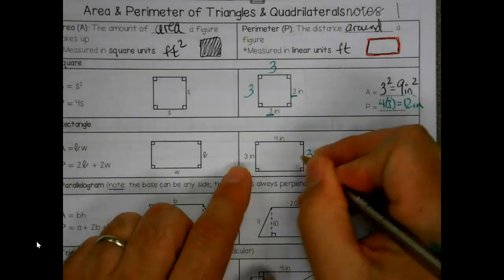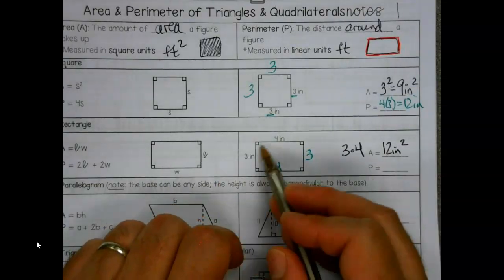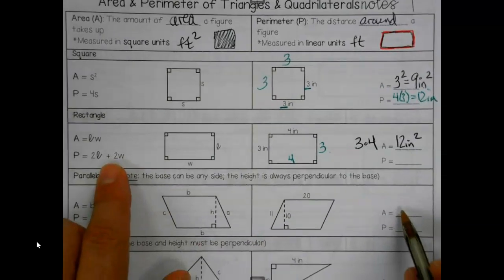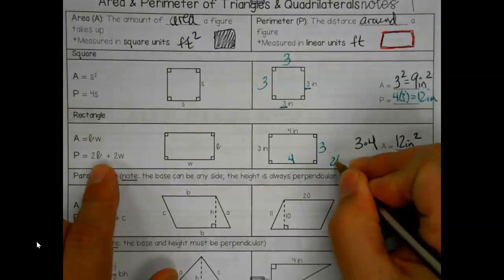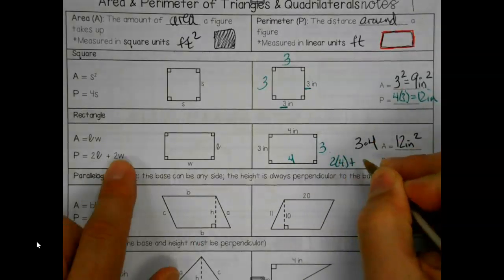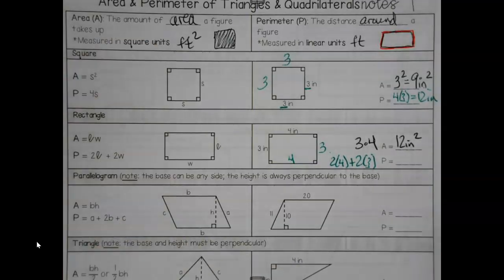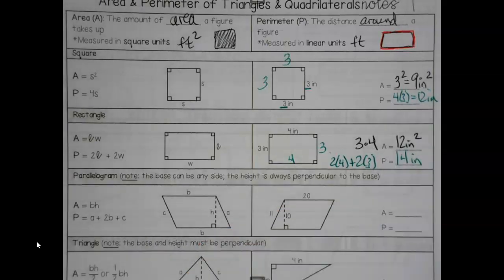The opposite sides are the same, though. So at this point, I could add them up. That would work. Or notice over here, there's a formula. You can take 2 times the length and then add 2 times the width. Punch that in your calculator, use the old noggin, whatever it happens to be. And I can get there that way.